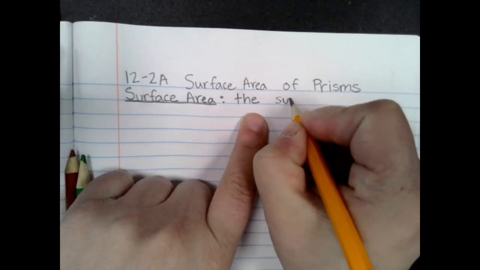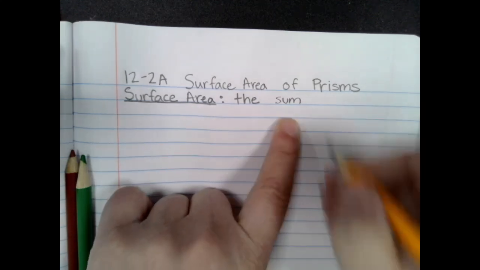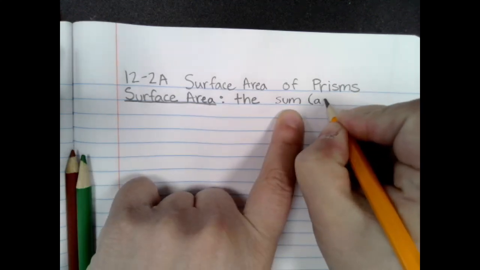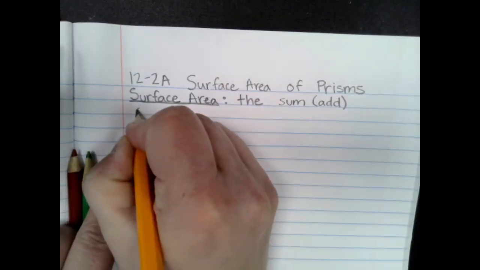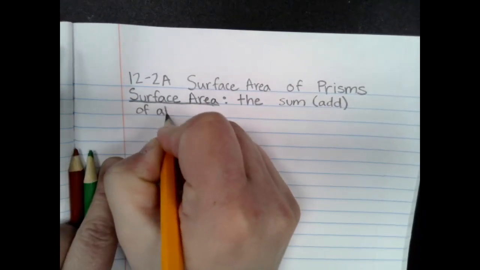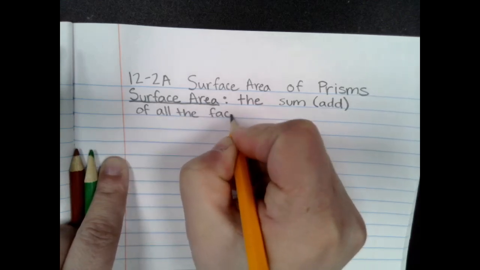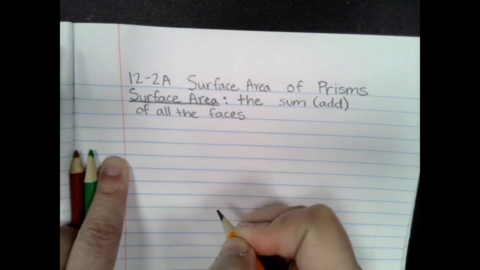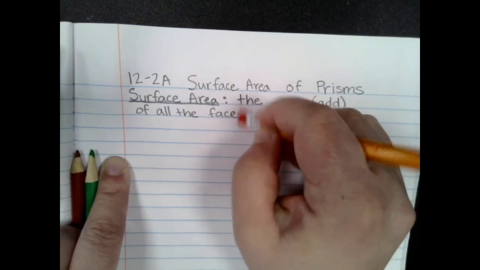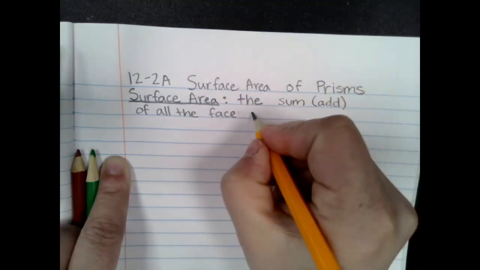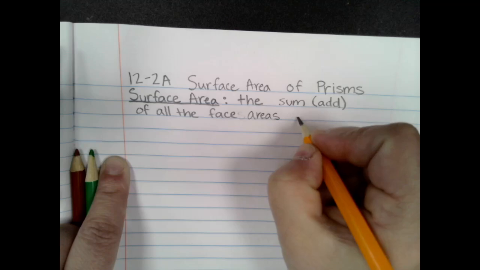Alright, surface area is the sum. What does that word sum mean to do? Add, good. So if you want to put that in parentheses, add. The sum of all the face areas, not faces, sorry, of a solid.